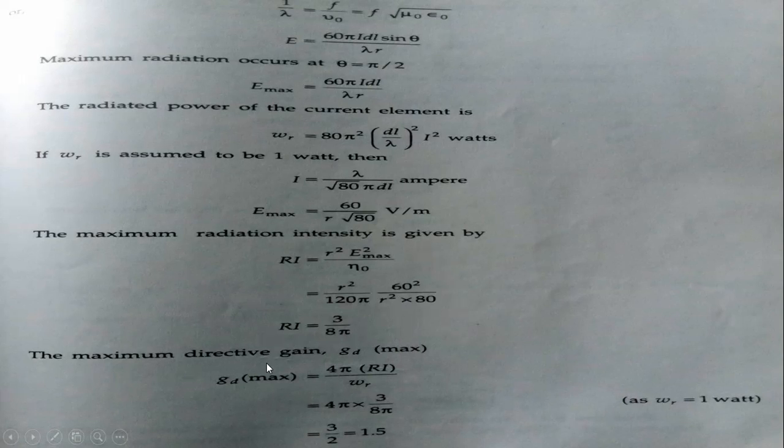Now the maximum directive gain, G is nothing but the gain, D is nothing but the directive, and that is for the maximum. So that is denoted by G D max, which equals 4π RI divided by W. All the formulas which are mentioned here, you just keep in a box, so you can easily simplify the numericals in future by changing the values.